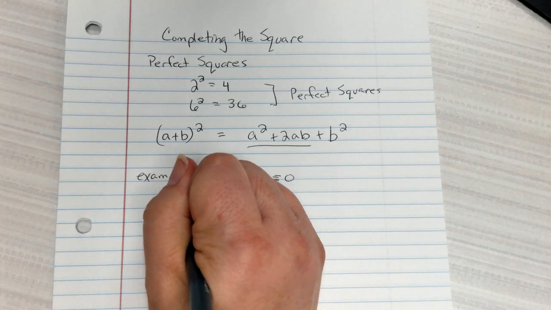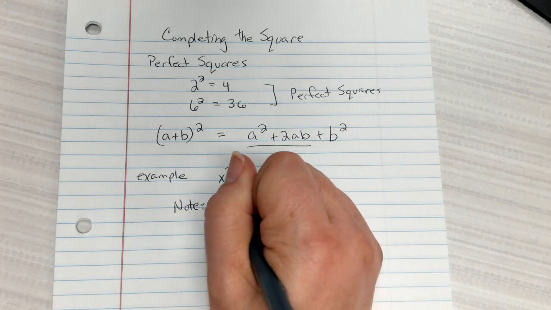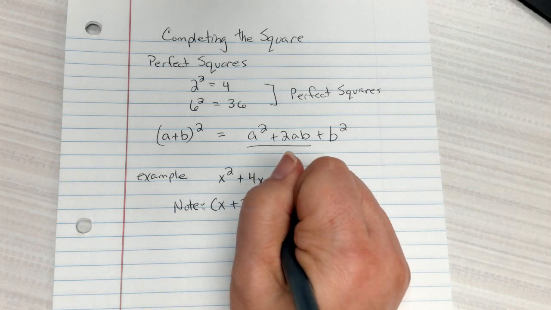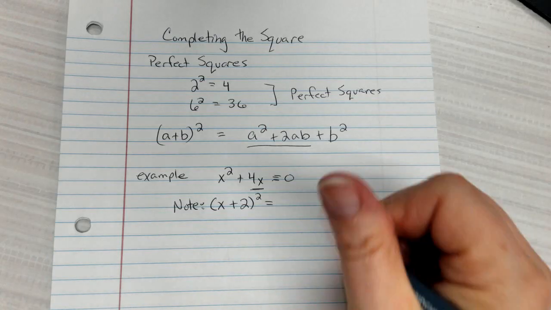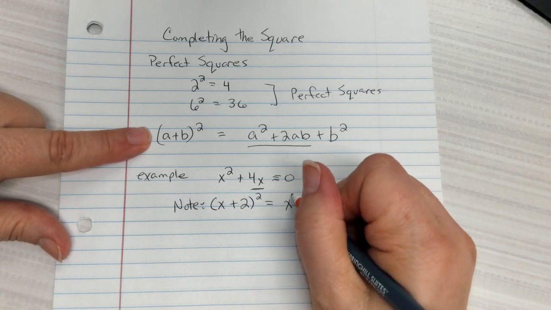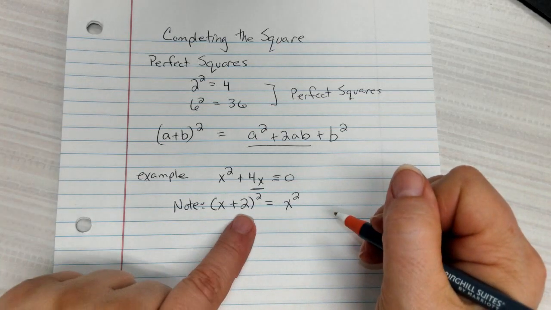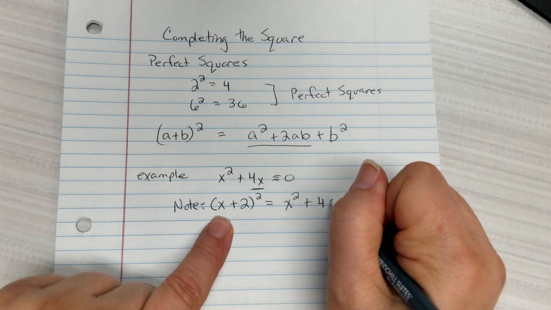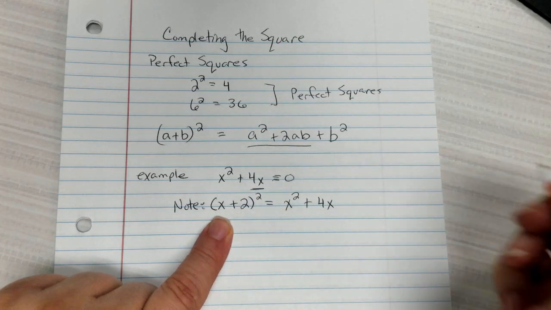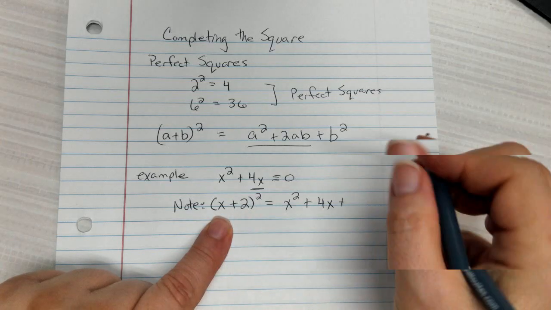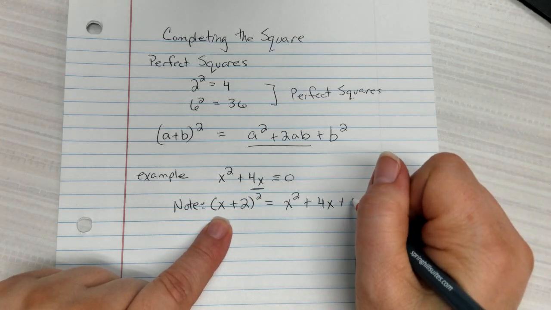Now if I half this linear term, and I want to just make a little note, (x + 2) squared is actually equal to, just like here, square the x. This gets multiplied by itself twice. That's why we take half. And then we have this extra part, this 2 times 2 is 4.